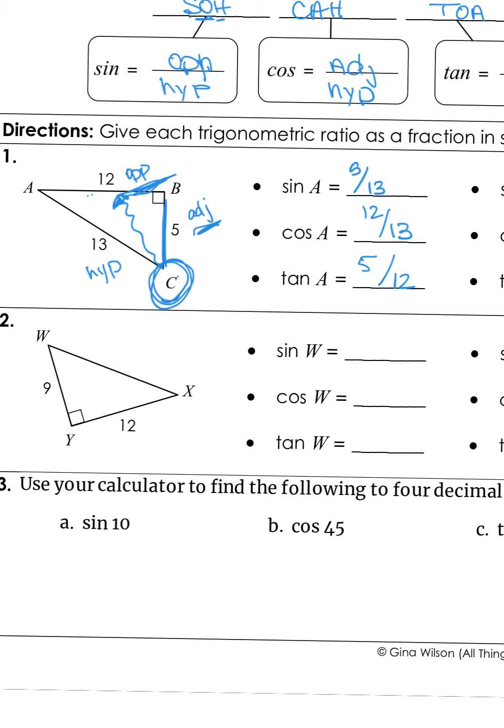So this is using angle W. So again, the box points to my hypotenuse. The side way on the other side of the triangle is my opposite side, and then the other side is the adjacent side. Now the problem that we see is that it doesn't give us the hypotenuse, but we've already learned that we can find that third side using the Pythagorean theorem. So we're going to have 9 squared plus 12 squared equals that piece squared. So 81 plus 144 equals x squared. That gives me 225 equals x squared, and then I square root that, and you're going to get that this is 15.